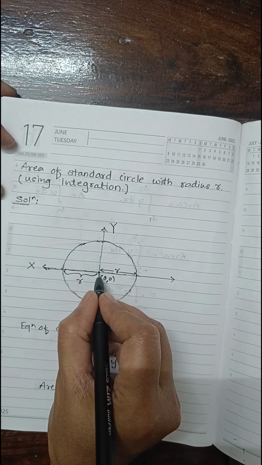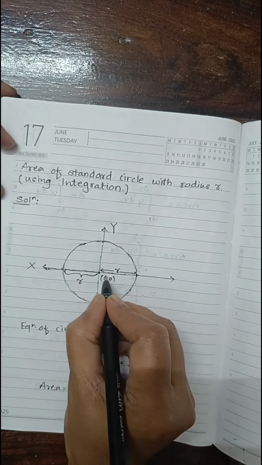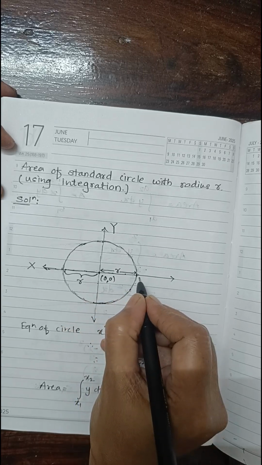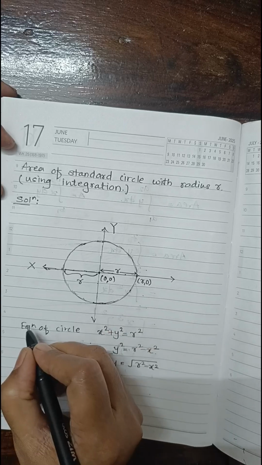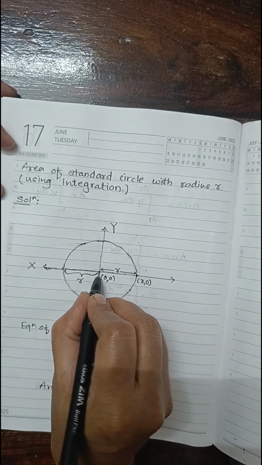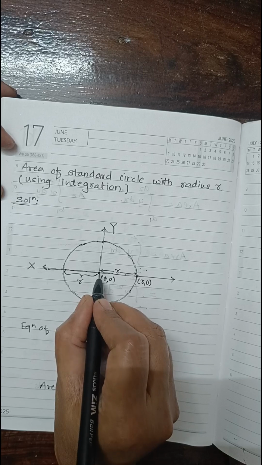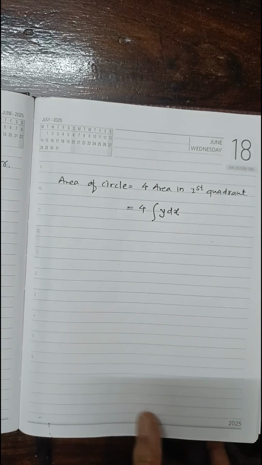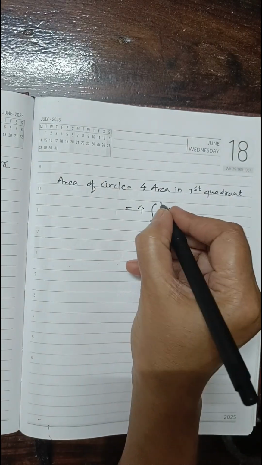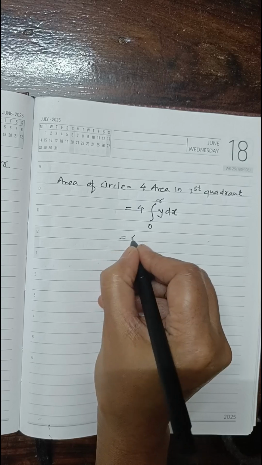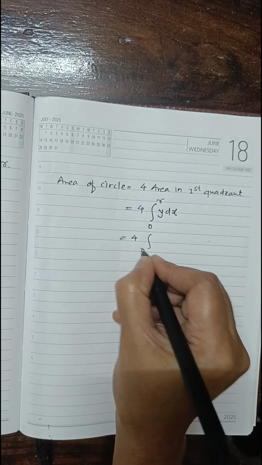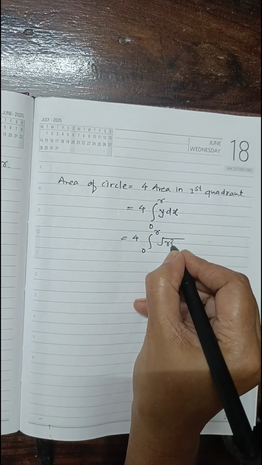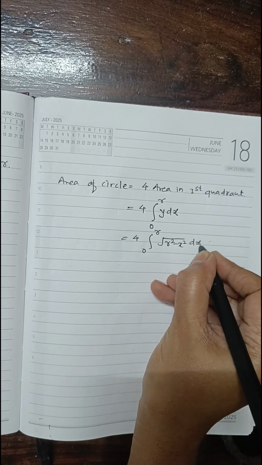The limit of x varies from x is equal to 0 to x is equal to r, since this is the radius of the circle, therefore this point is (r, 0). So the area is 4 into integral 0 to r, where y is root r square minus x square, dx.